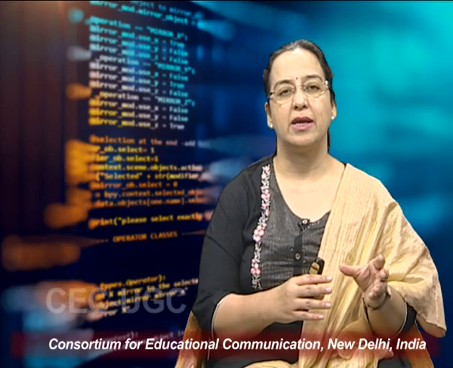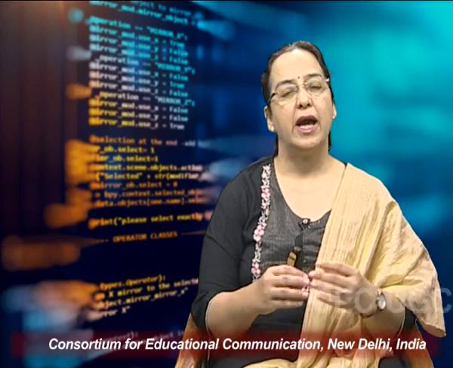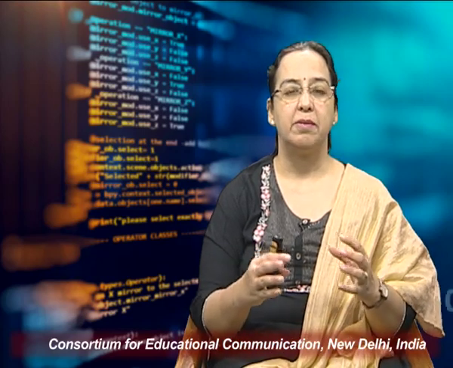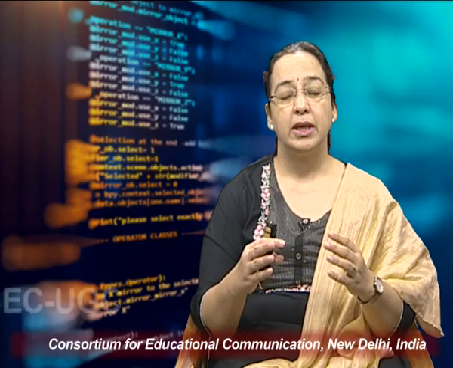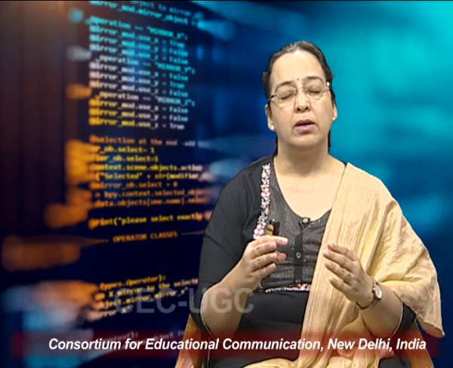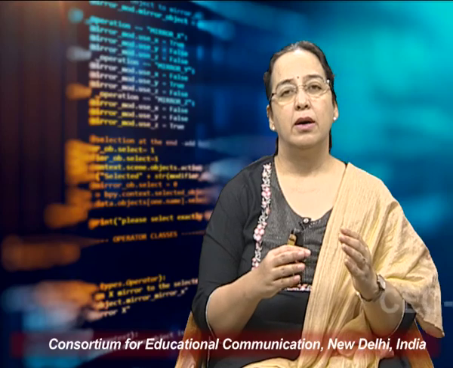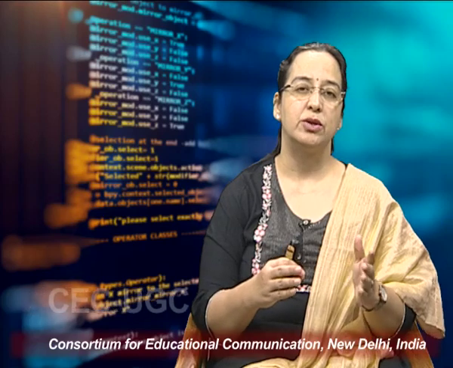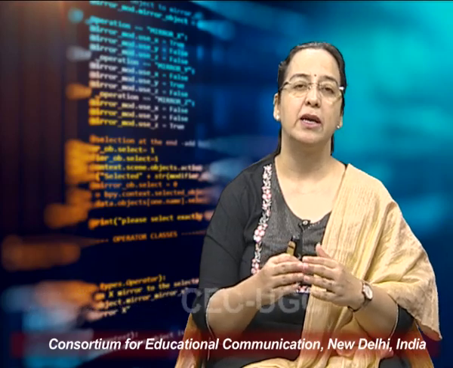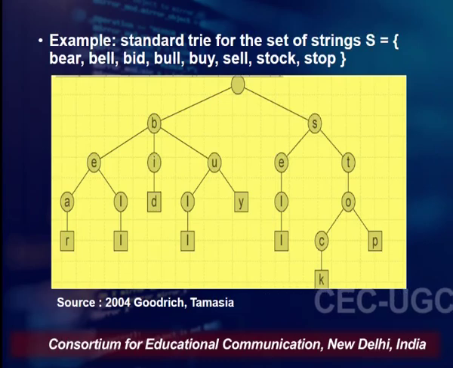One subtree is starting from B, another subtree is starting from S, and each branch of these subtrees is representing one string or one element of the set S. So for example, the first or leftmost branch is representing B, E, A, R. Then the second one is representing B, E, L, L with B and E as the common portion.